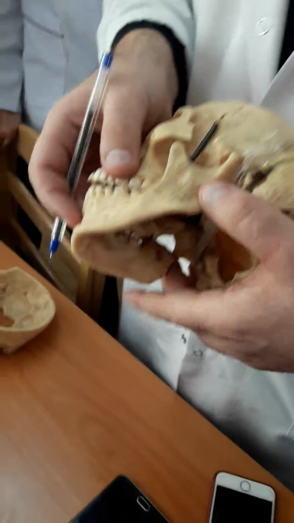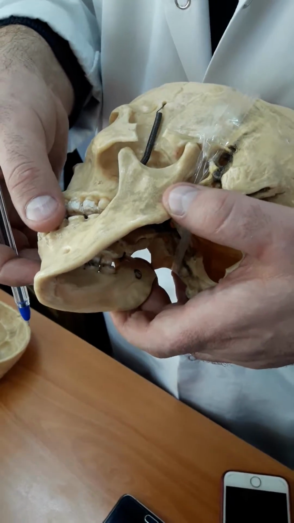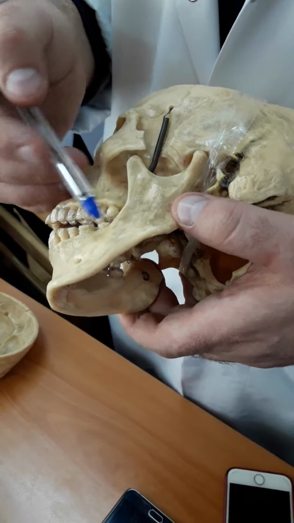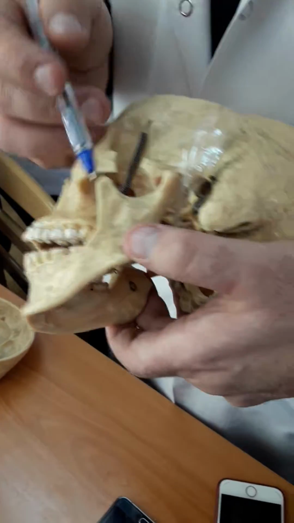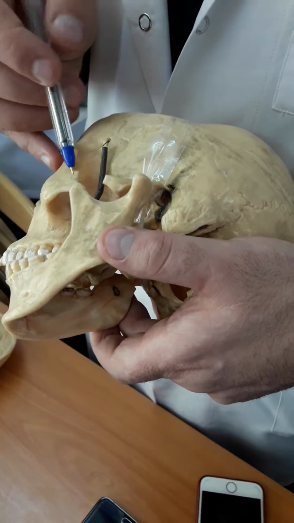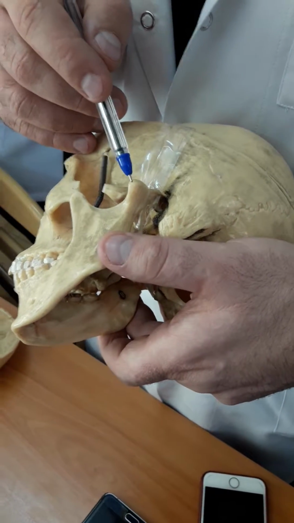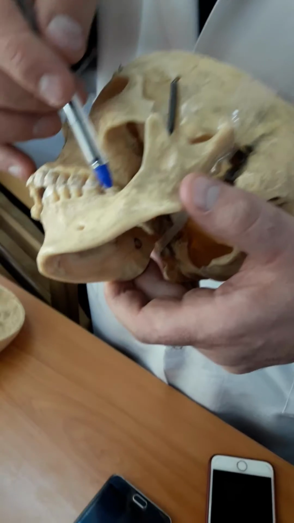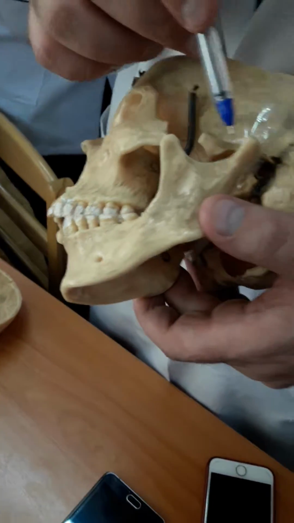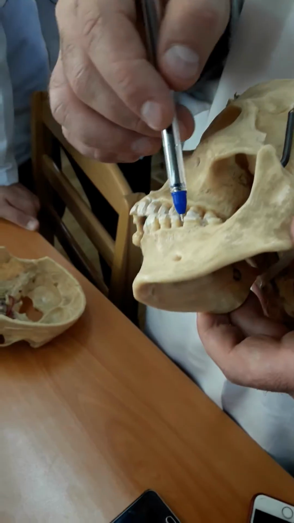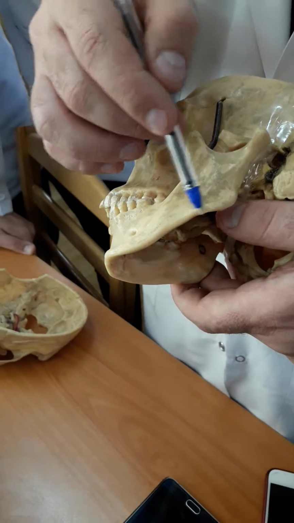The mandible, my friends, again has two parts. It is the body and the processes. The body of the mandible has two parts, the horizontal part and the vertical part. On the vertical part, we have two processes. Anteriorly, we have the coronoid process of the mandible. Posteriorly, we have the condylar or articulation process. On the horizontal part, we have the alveolar process. Let's say two processes are located in the vertical part, one process in the horizontal part. Between the horizontal and vertical parts, we have the angle of the mandible.